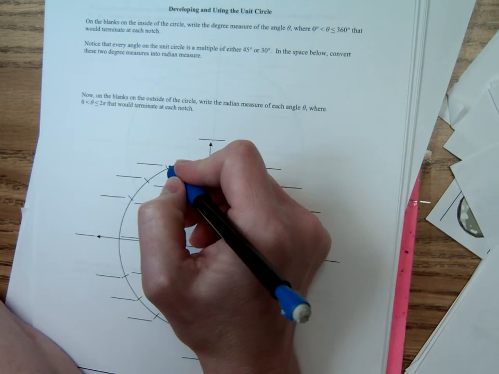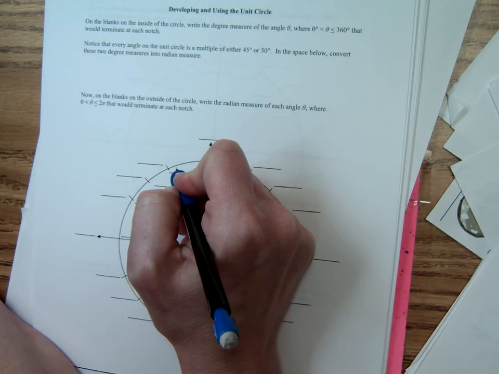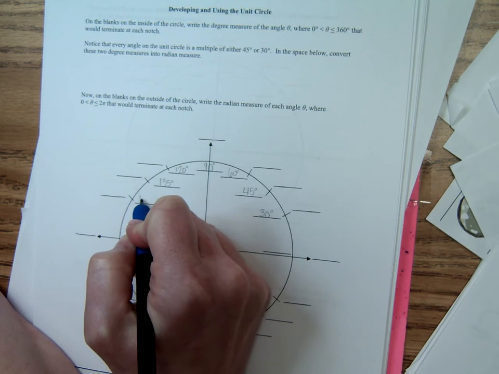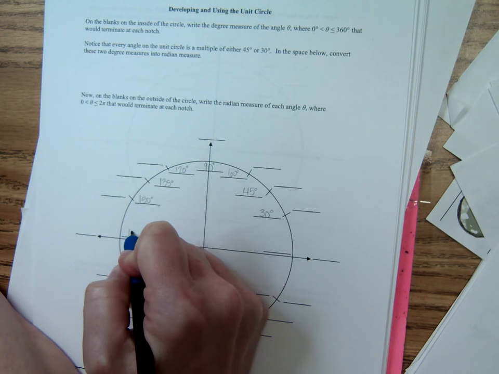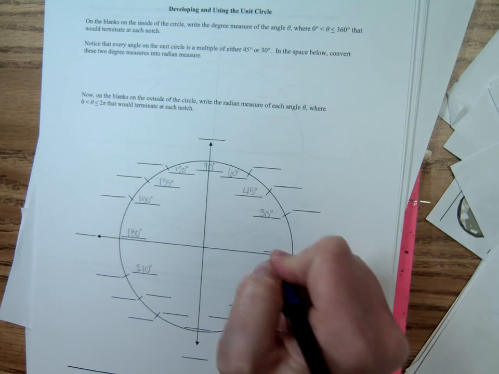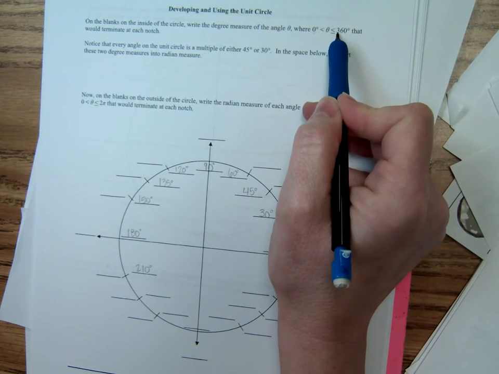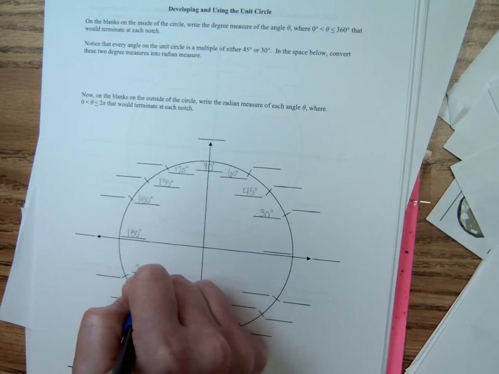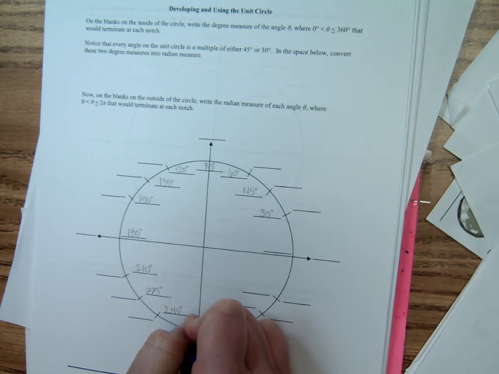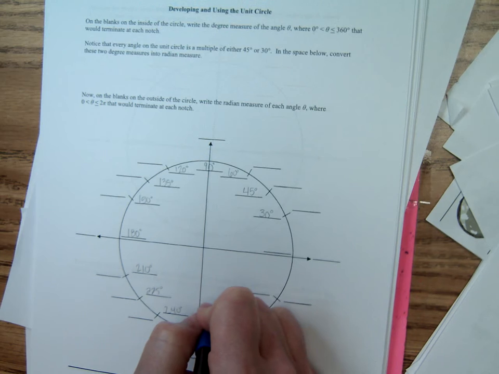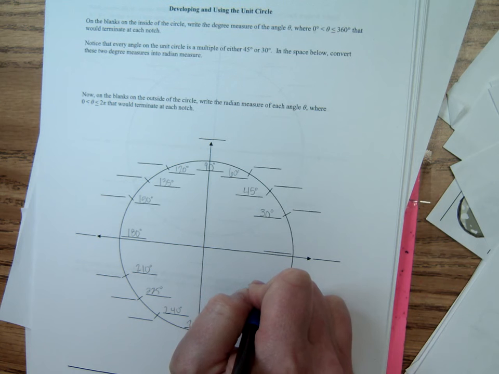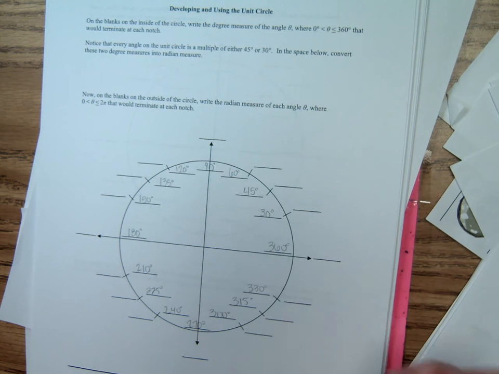All right, so what's this measure right here? 120. That's 120, and this is 135. And this one? 150. And this one? 180. So is the one on the opposite side 0? No, because see, 0 is not included, but 360 is. So this is 225, 240, 270, 300, 315, 330, and 360. Okay.